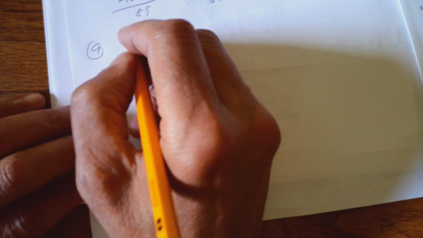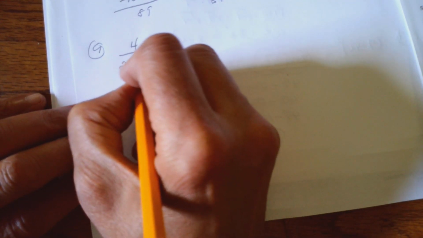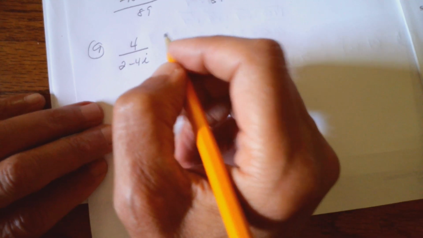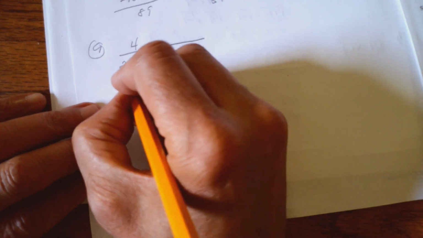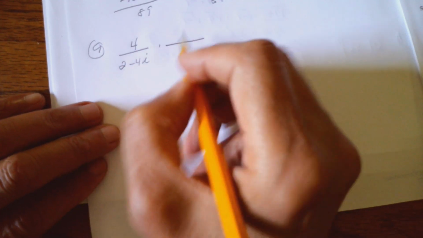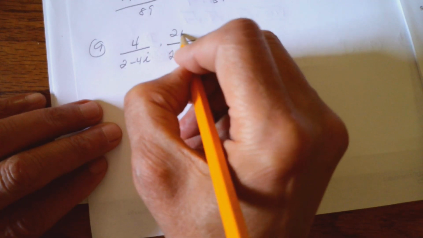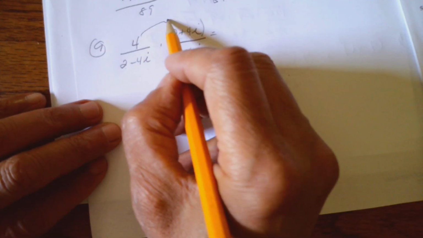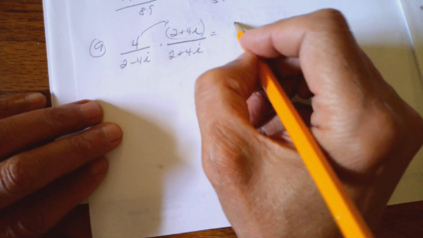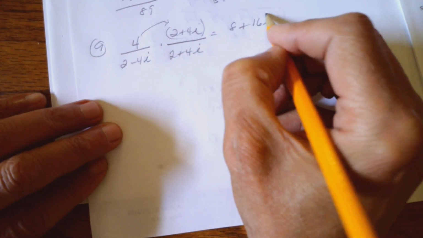Number 9, not nearly as bad, because it's an easier problem. There's only one term in the denominator that has something that's complex. All right, I want to multiply by the complex conjugate. The complex conjugate of 2 minus 4i is 2 plus 4i. Let me take care of the numerator here. Maybe this will give me a clue to what's happening. 4 times 2, that's 8. 4 times 4 is 16 times i is 16i.